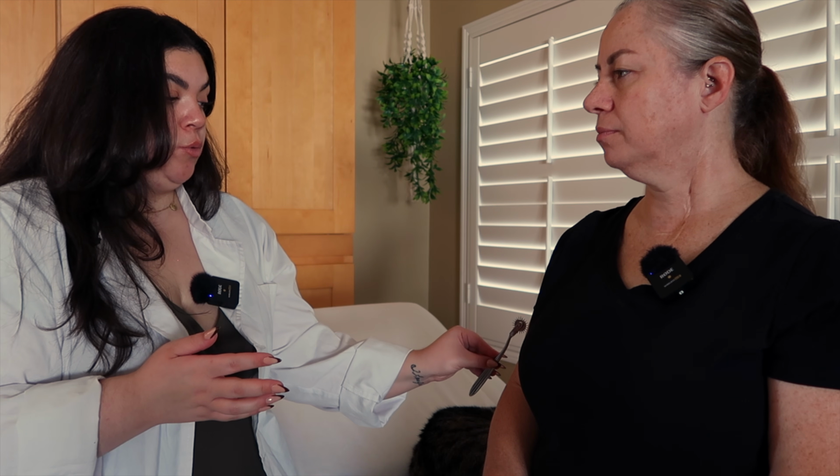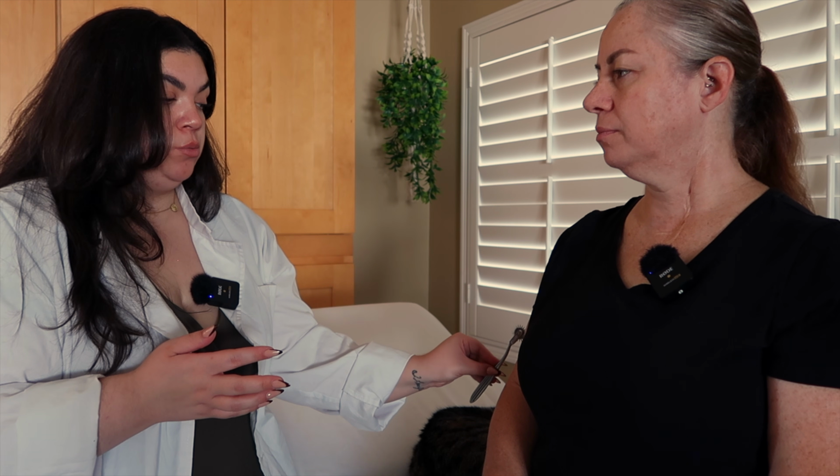I tend to use a Wartenberg wheel for this test, if not the broken side of the Q-tip, just a little bit of a blunter object. I do find that the Wartenberg wheel is a lot more distinct and therefore gives you much more precise answers, especially if you have a patient who's already suffering from some sort of neurological deficiency that is affecting their sensation, okay?